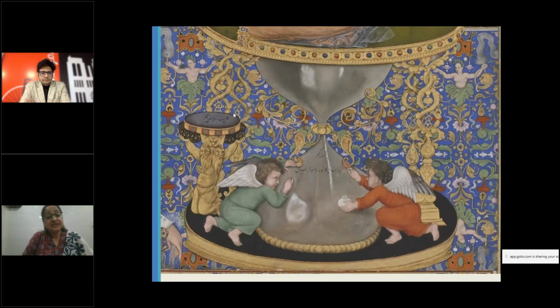But let us look at the detail here. So this is the detail of the hourglass. Now this hourglass with these gargoyle figures, this is basically a European influence. And the cupids also come to the Mughal court in terms of these paintings, we understand, through the European influence. Now the carpet that you see at the back with these intricate patterns and these figures, these are Persian influences.